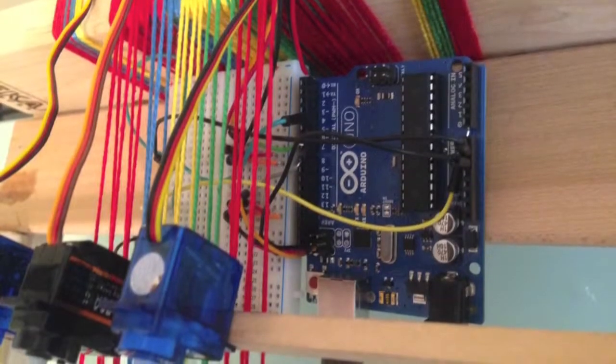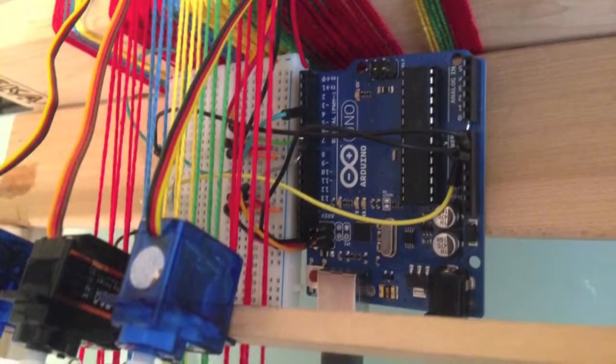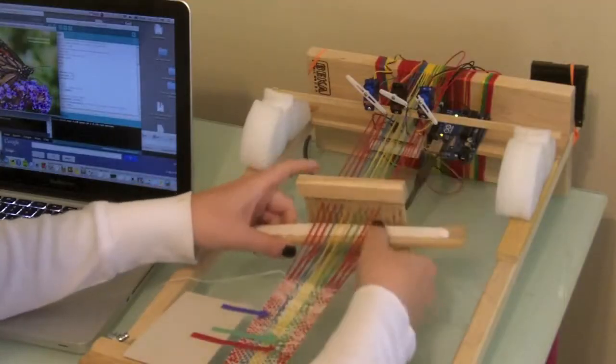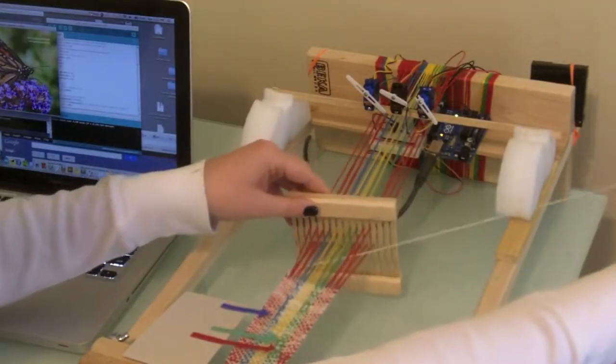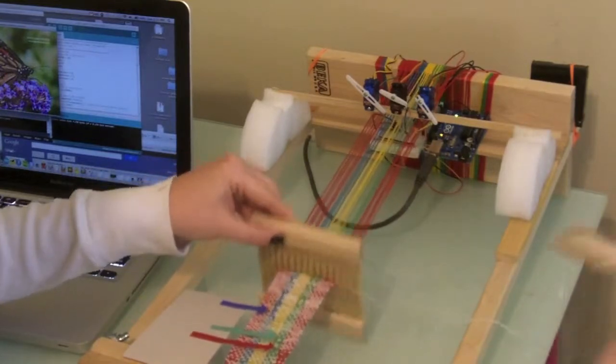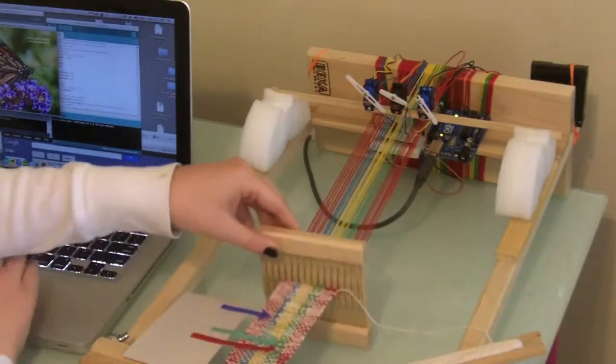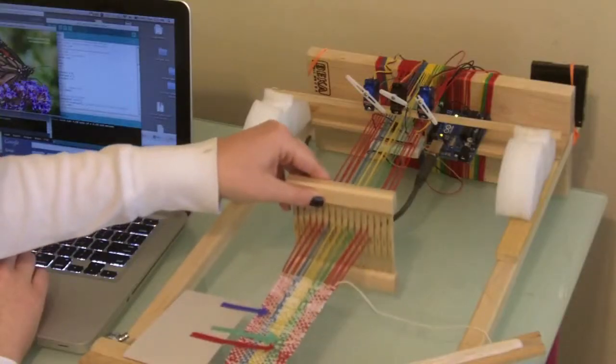The servos are controlled by an Arduino, which receives data from my laptop. The weaving process is basically the same, except for the addition of the laptop. When I click on a pixel of the photograph, like a green area, my computer tells the Arduino to raise the green servo arm.